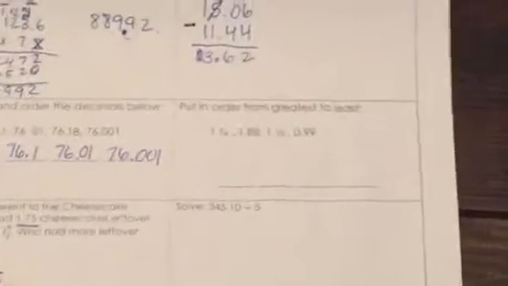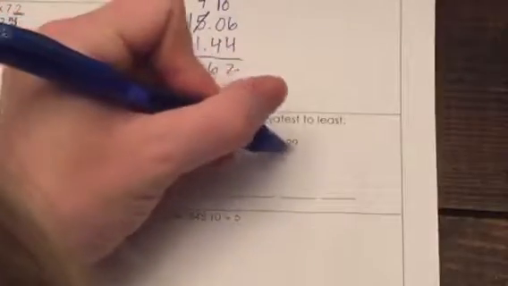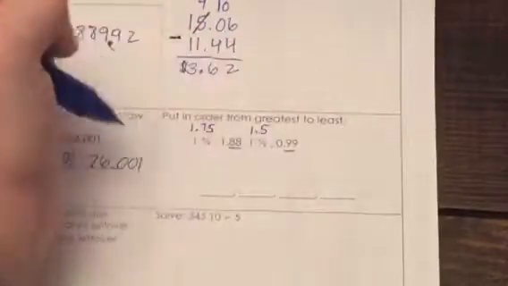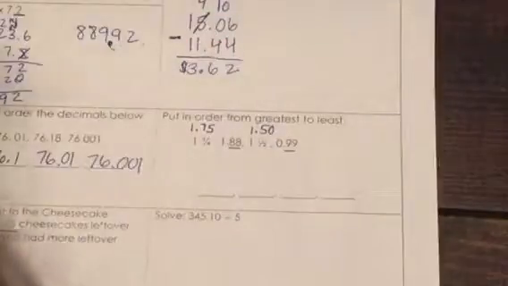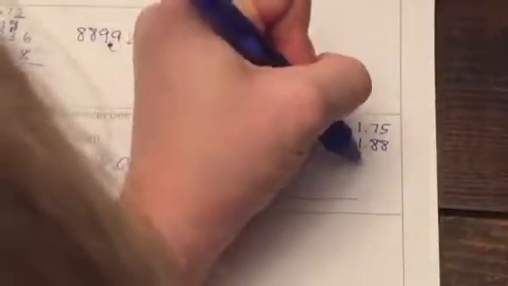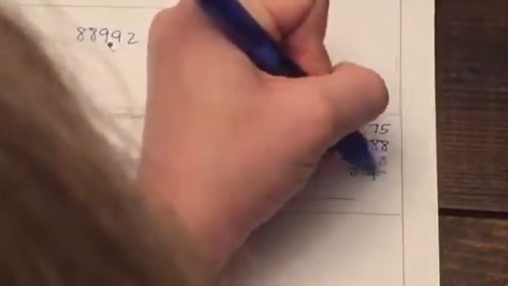This one says put in order from greatest to least. So I have 2 numbers that are already in decimal form, and I know that 3/4 is 75, so 1 and 75 hundredths, and that 1/2 is 1 and 5 tenths, or you can do 1 and 50 hundredths. So now it's just like comparing. I'm going to line them all up, because when you're comparing decimals, it's important to line them up by their decimal point.